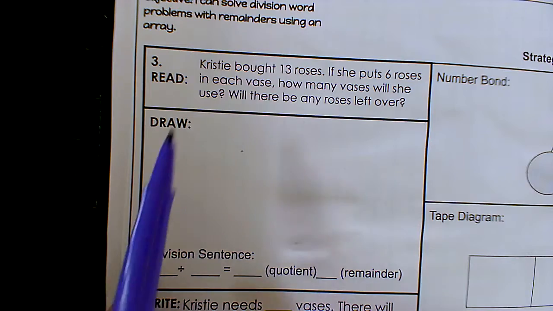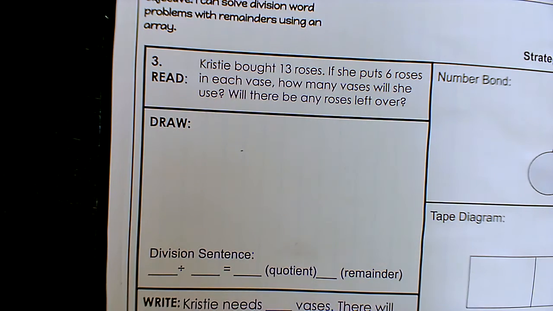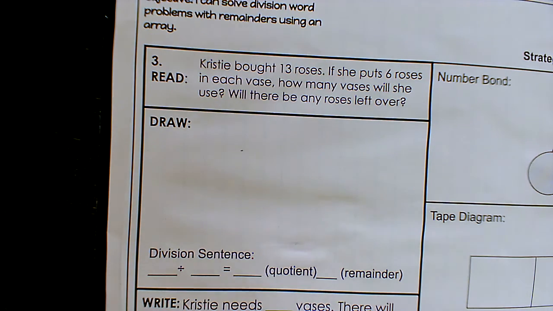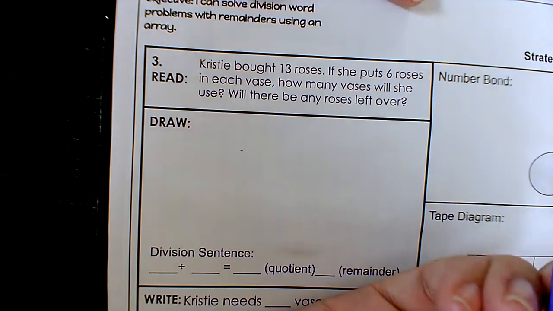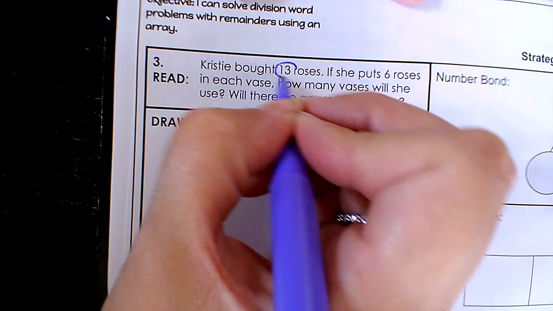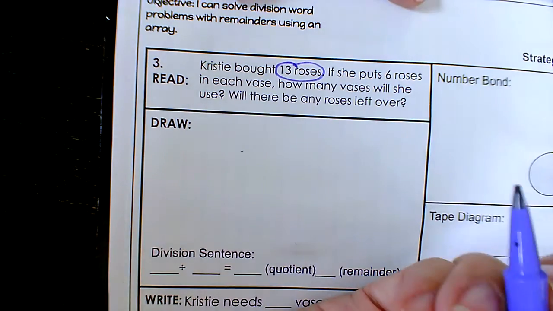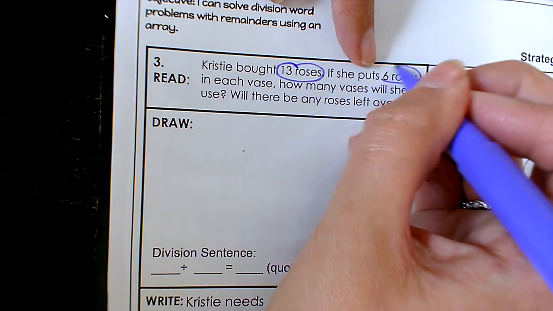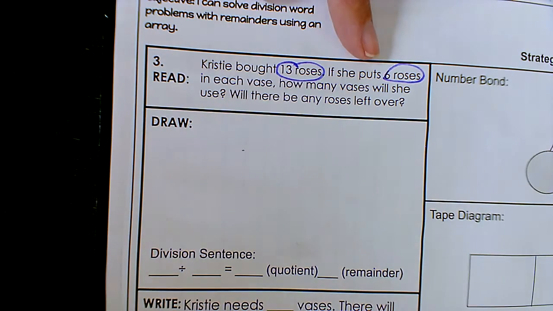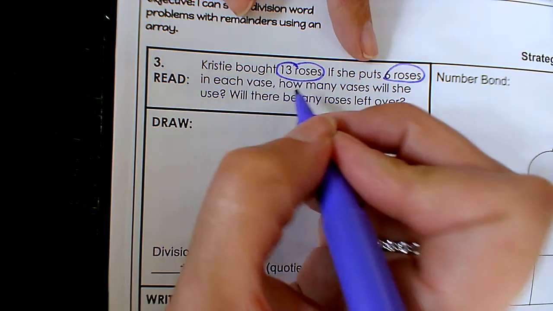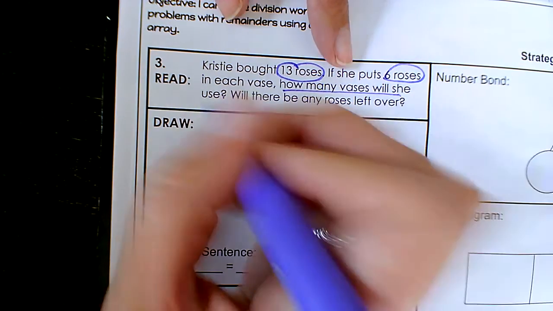All right, this one says, Christy bought 13 roses. If she put 6 roses in each vase, how many vases will she use? Will there be any flowers left over? So let's go ahead and read and code our problem. I'm going to circle my numbers: 13 roses. And then she put 6 roses in each vase. Now I'm going to underline my question. How many vases will she use?